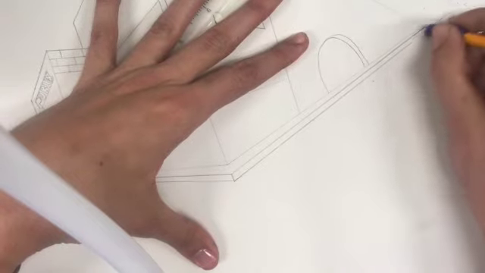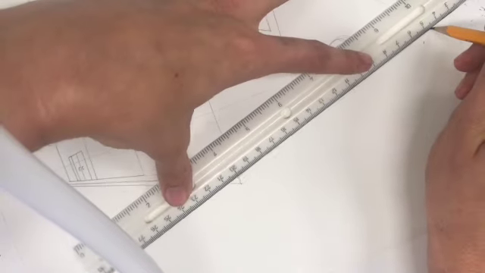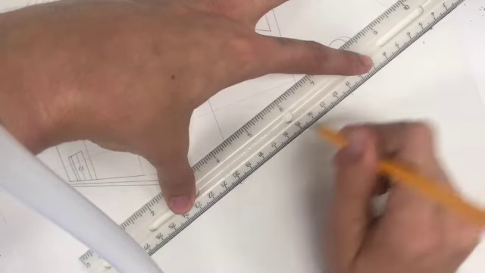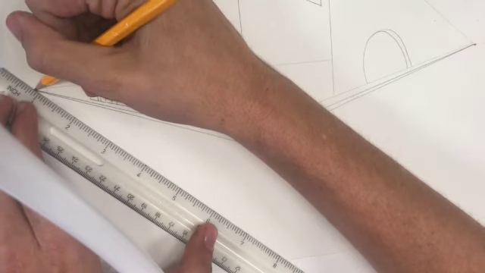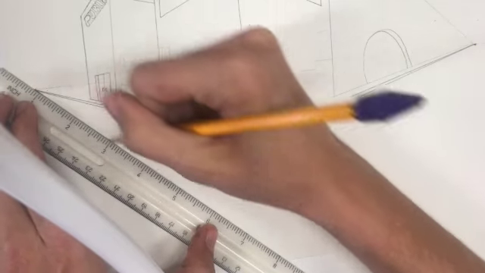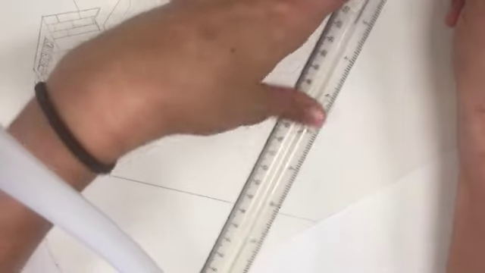I moved a little bit on that one. Okay, and then I'm going to go ahead and put in my road here now. So coming again from my vanishing point, I'm going to go ahead and let this extend all the way through. Bring this one all the way up as well.